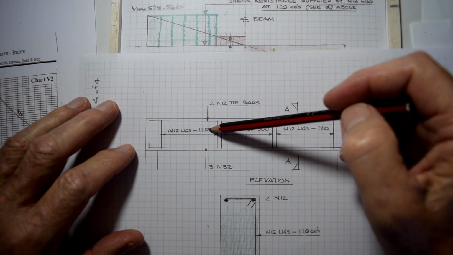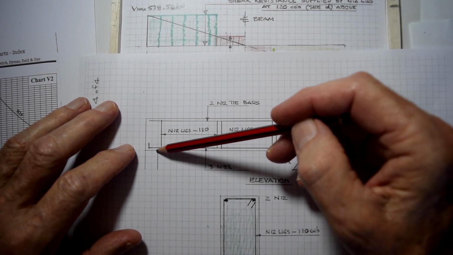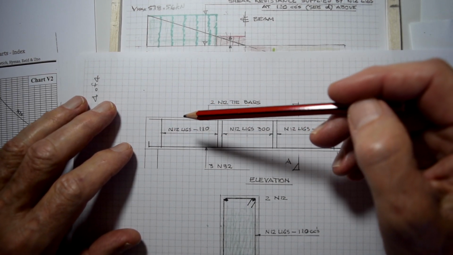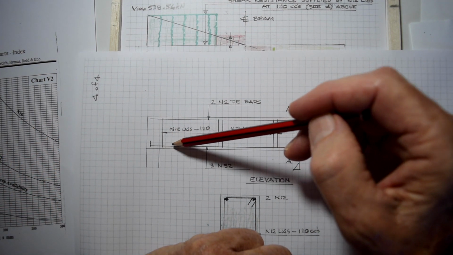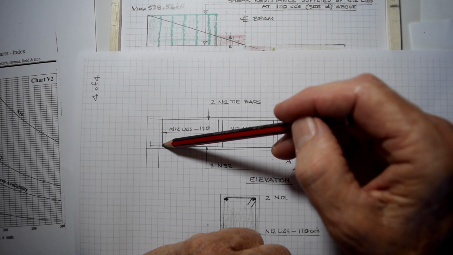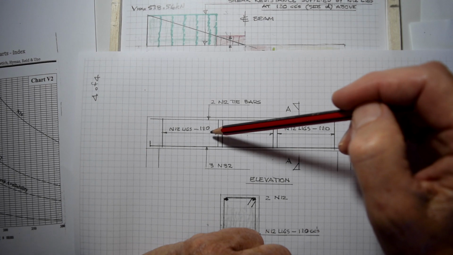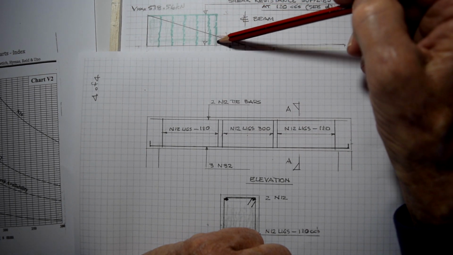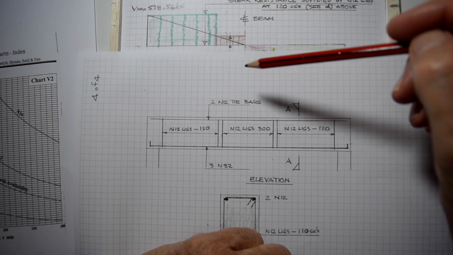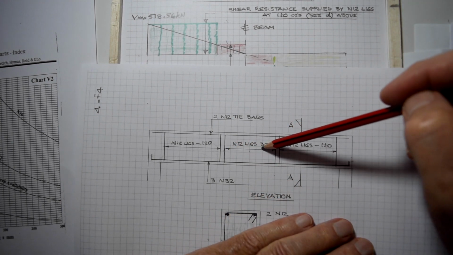There your N12 ligs are at 300 centers. I always put them about 100 millimeters away or so from the face of the column, though as the code says you can go even up to the effective depth away. I always play it a bit safe, come maybe 100, 150 away from the face of the column to start them. Got your N12 ligs at 110 centers to that point there, and then we've got N12 ligs at 300 centers across the central part of the beam there.